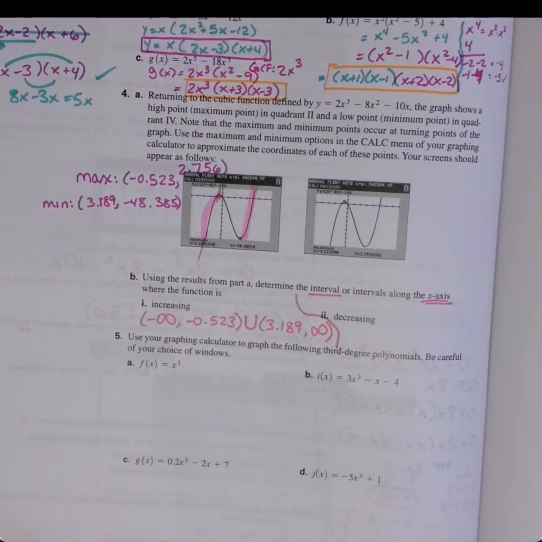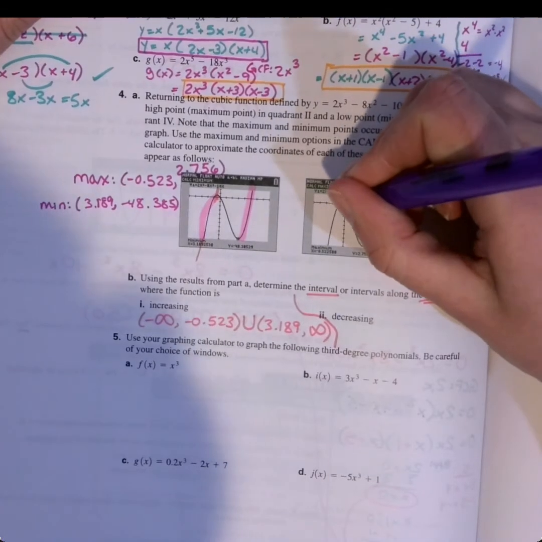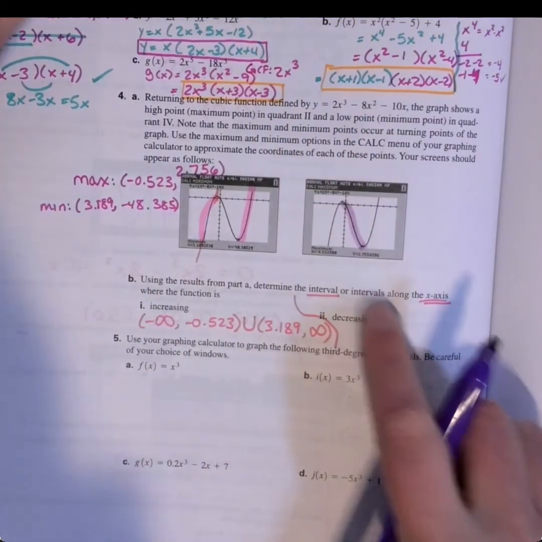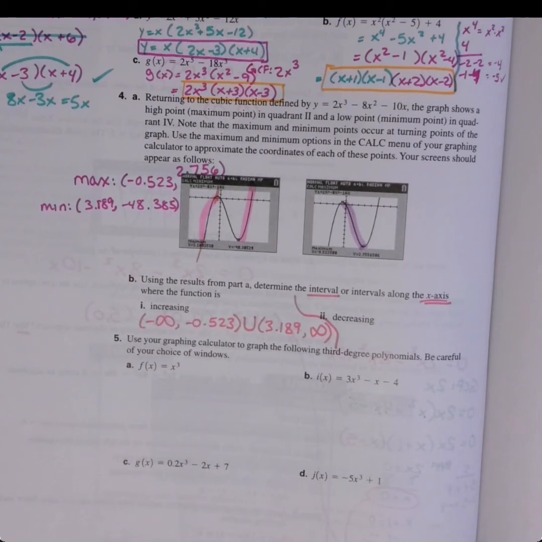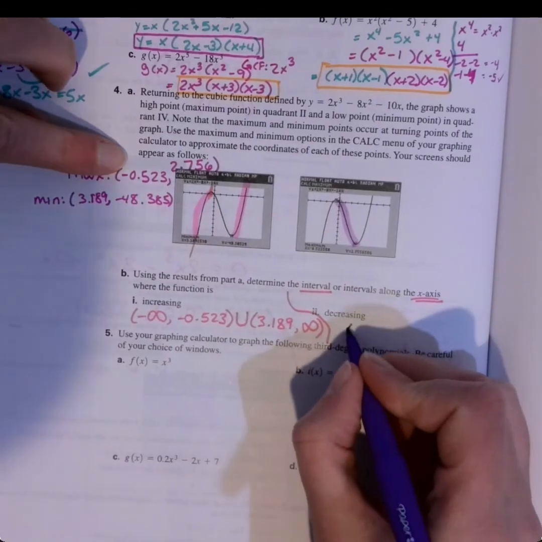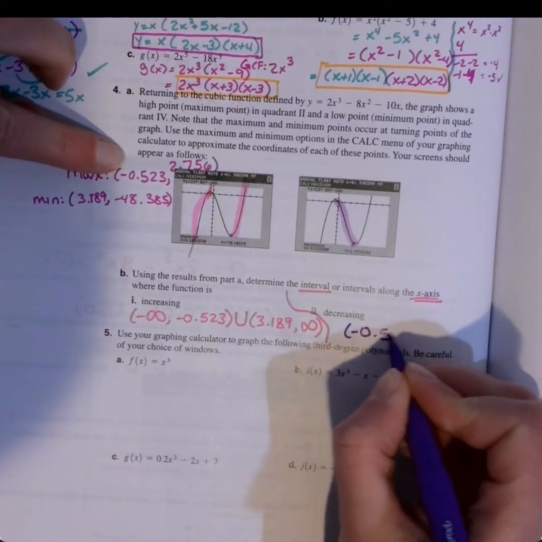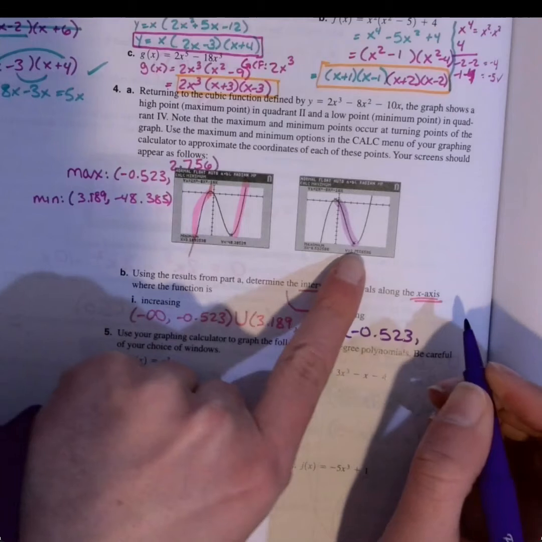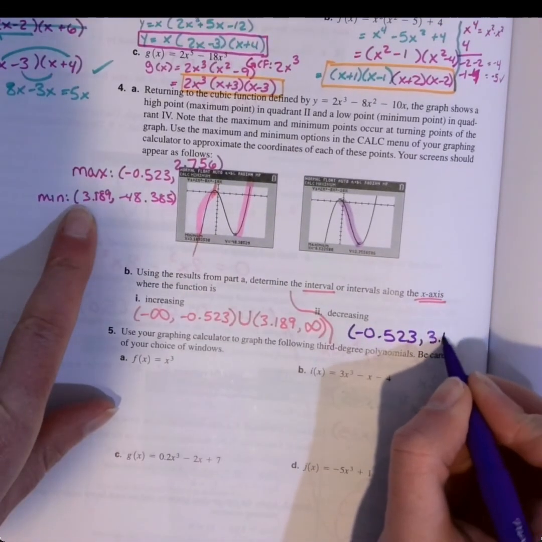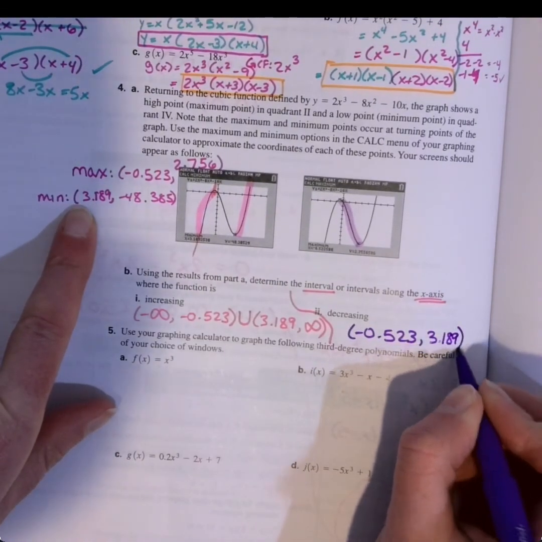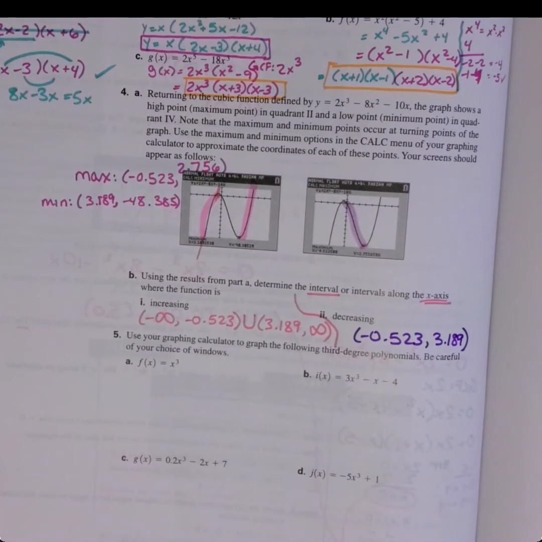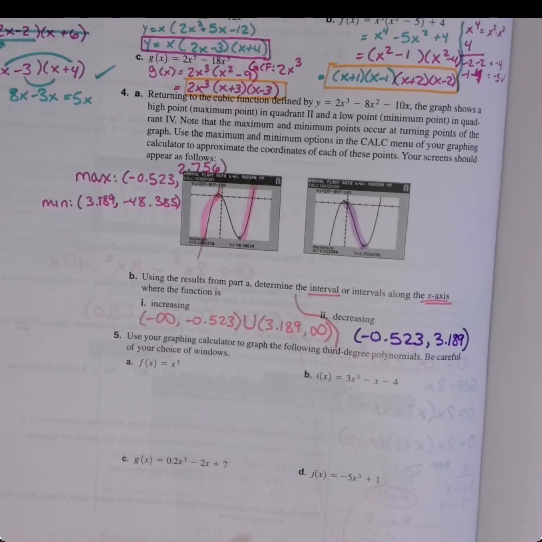Then we're going to get to the decreasing portion, and we're going to decrease for this portion between the maximum and minimum points. We're decreasing just one time, and we start our decrease at negative 0.523, and we finish our decrease when we get to 3.189. Again, parentheses on that, and we're using interval notation to express the locations of where we increase and where we decrease.